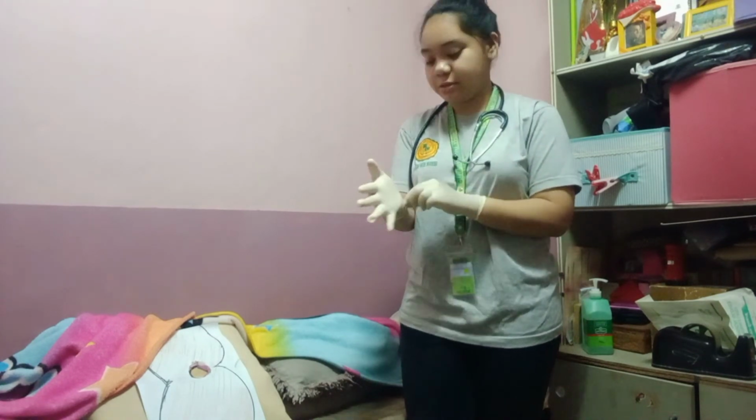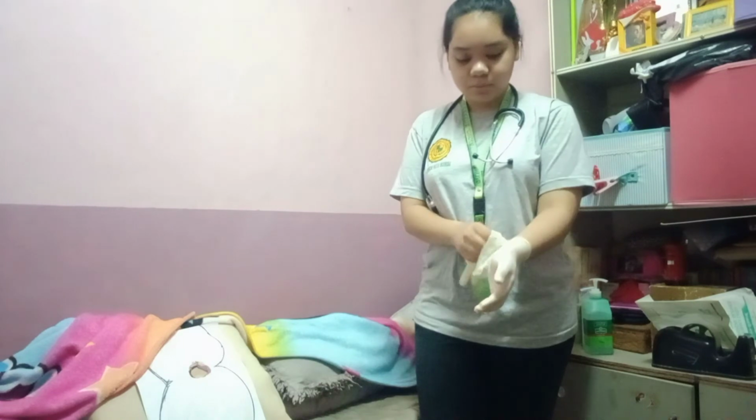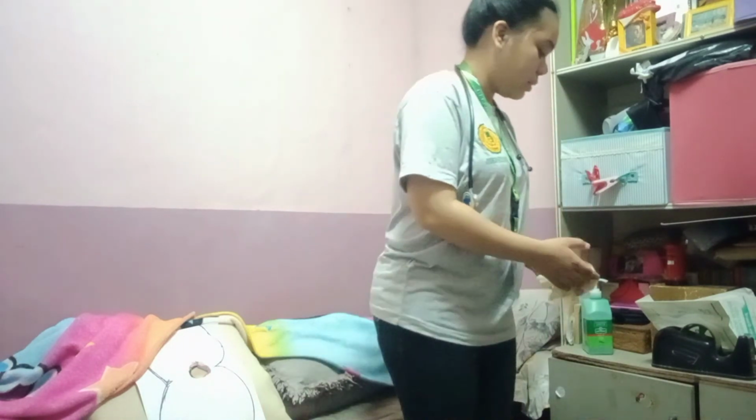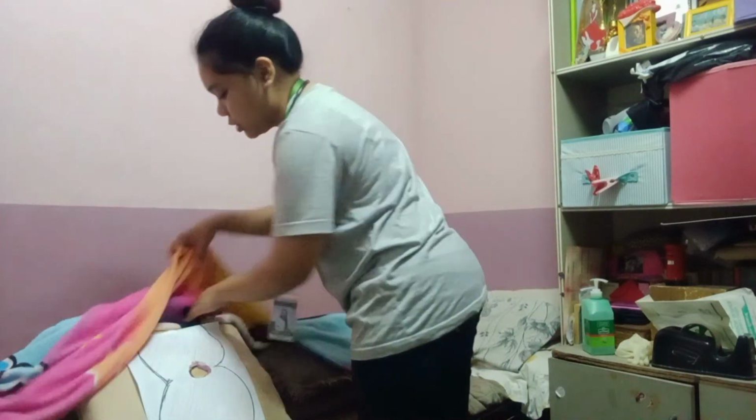Of course, we have to remove our PPE first and then perform hand hygiene. Then we can help the patient go back to their position.